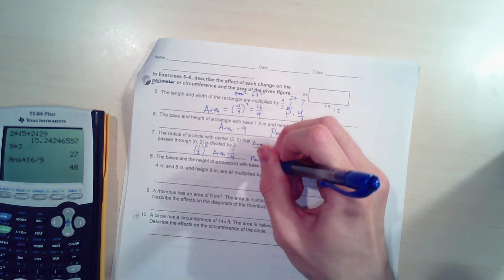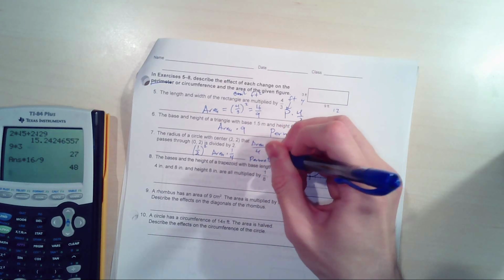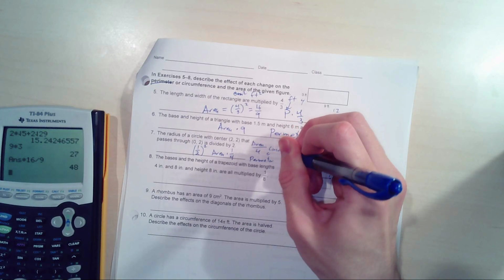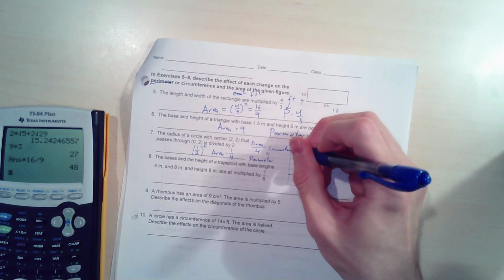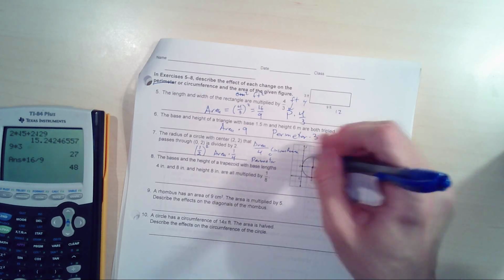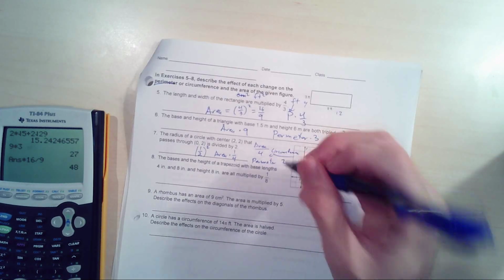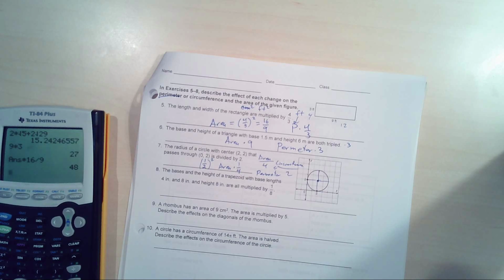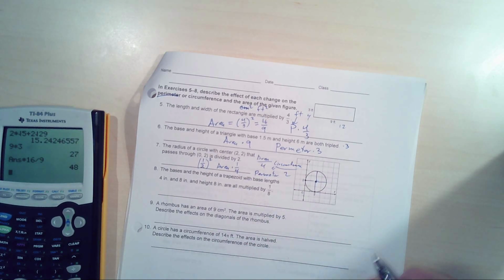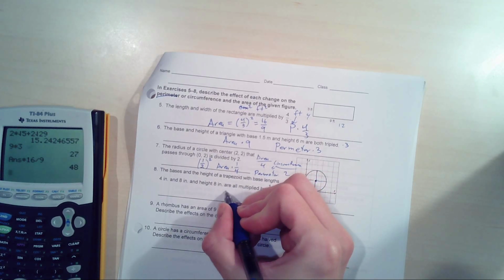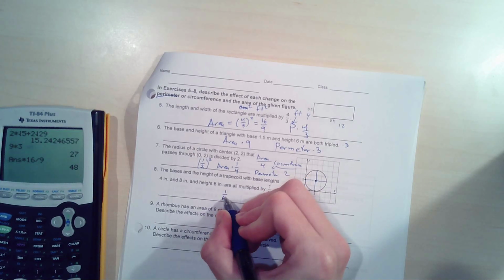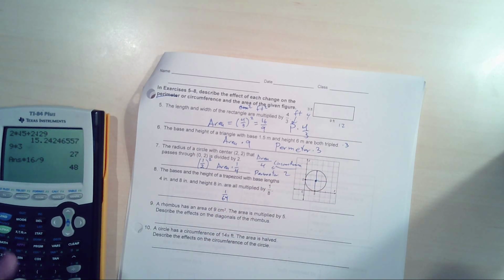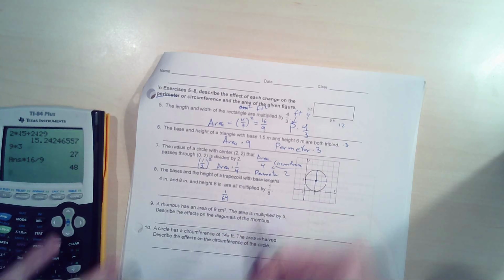Perimeter, though, we don't even call it perimeter, we call it circumference. Circumference going all the way around here is just going to be straight divided by 2. Same idea. If they're all multiplied by 1/8, then the overall area gets multiplied by 1 over 64. So again, if your area has been multiplied by 1 over 64, then going backwards, it's done by the square root.